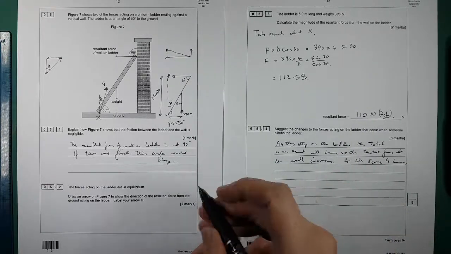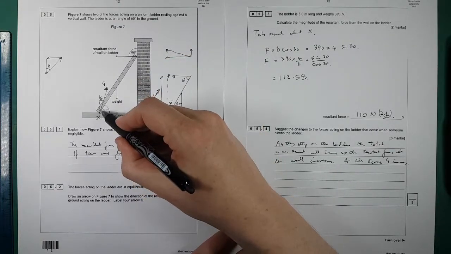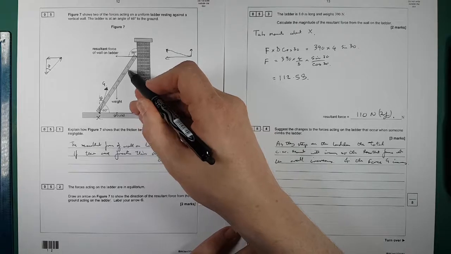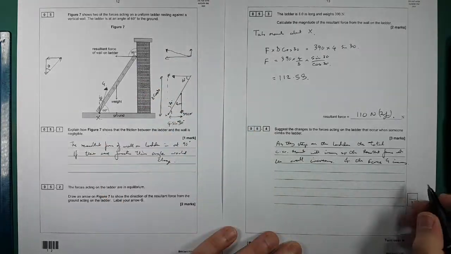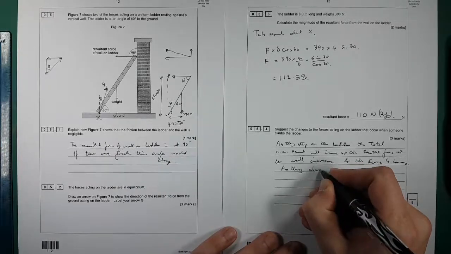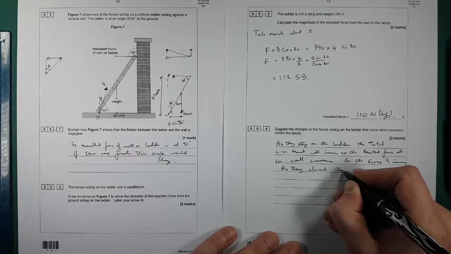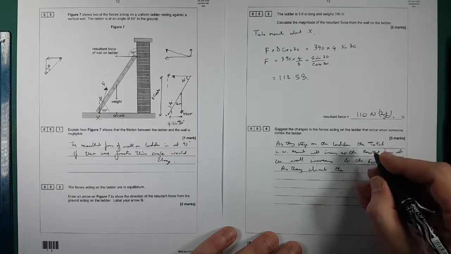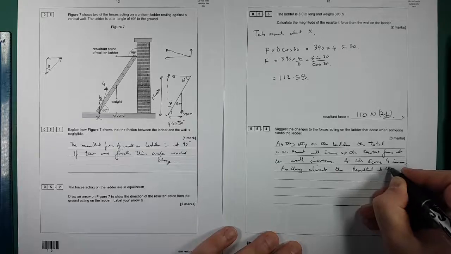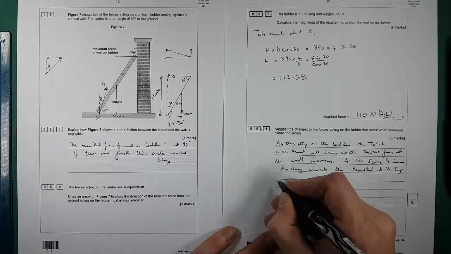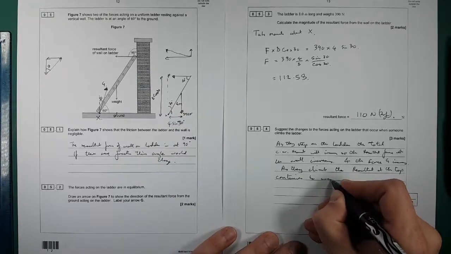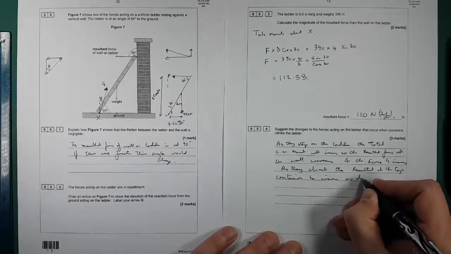Okay, as they climb the ladder, what's going to happen? Well, their weight's going to move up here, which is going to continue to increase that moment, which means that both of these forces are going to increase as well. As they climb, the resultant at the top continues to increase, as does G.